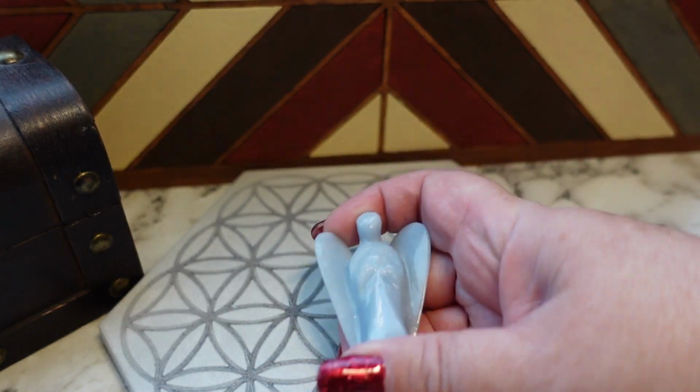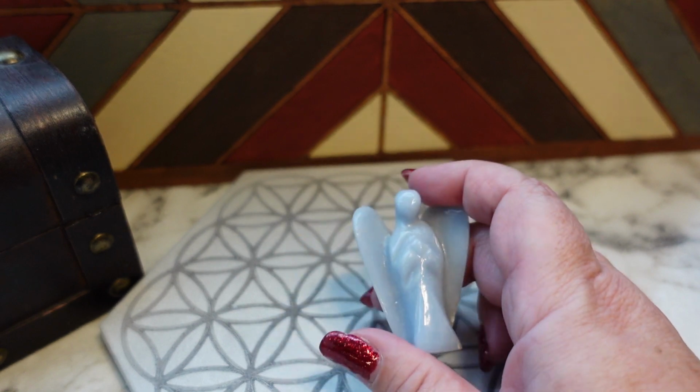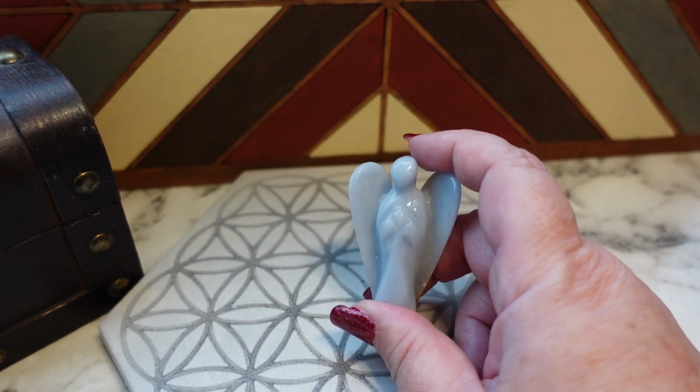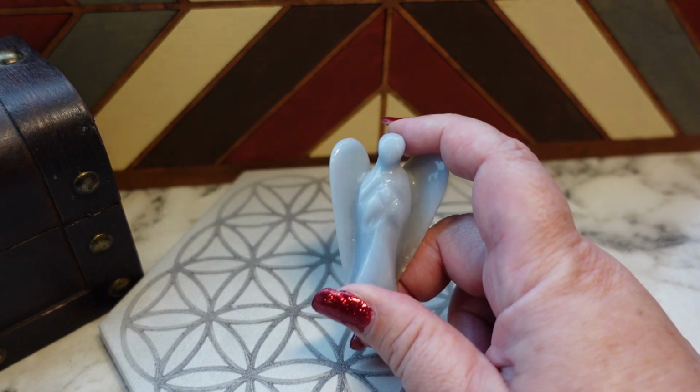I think the only two actual carved shapes, I've got an angel, and then my husband has a, excuse me, still getting over being sick.